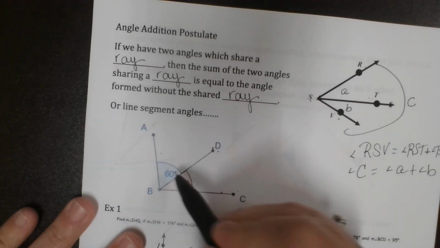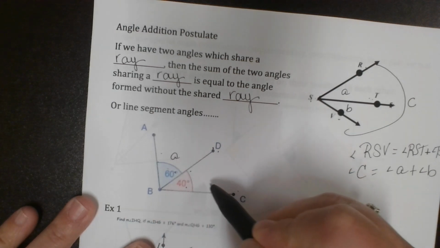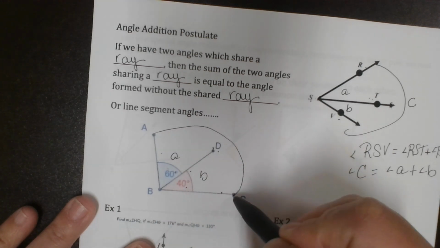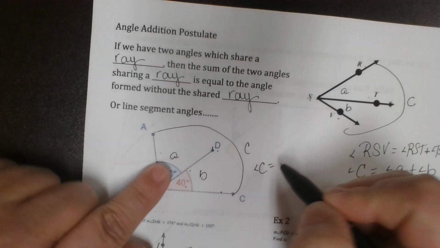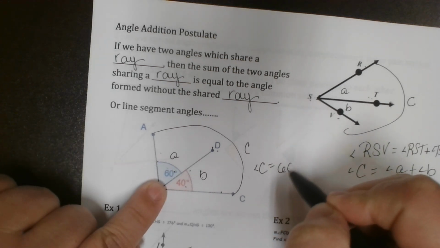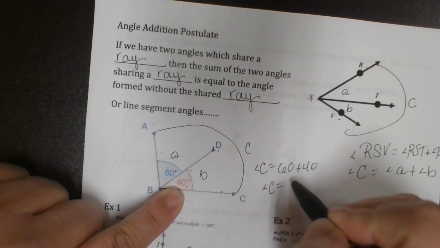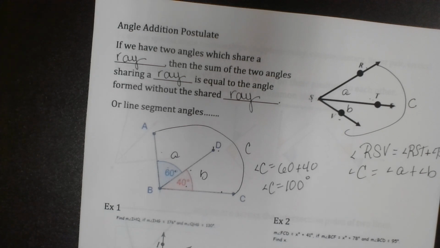So if this is 60 and this is 40, from here to here is 60, that's angle A. From here to here is 40, that's angle B. And I want to know what this big angle is. We'll call that angle C. So angle C is equal to 60 plus 40, or angle C is equal to 100 degrees. That's the angle addition postulate.